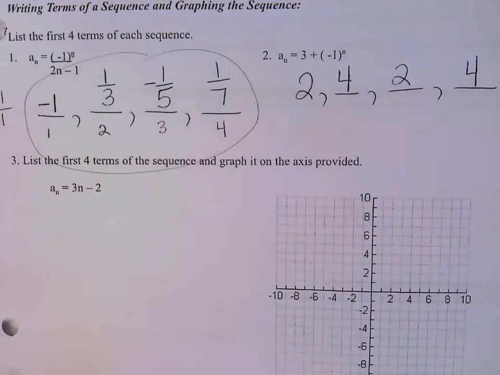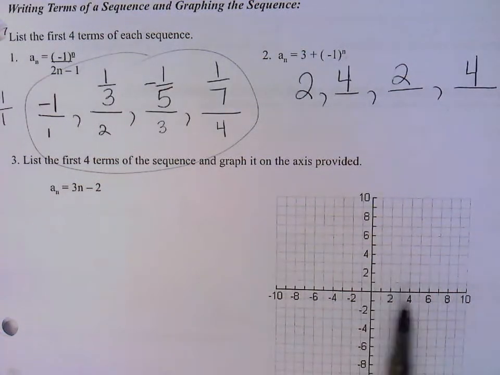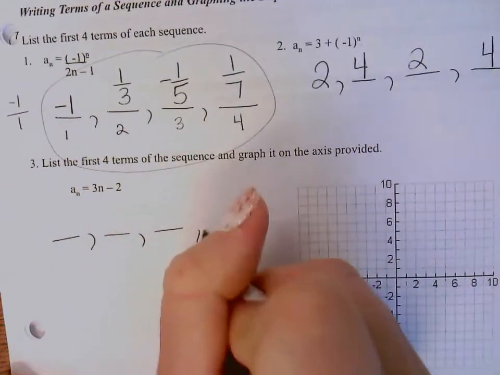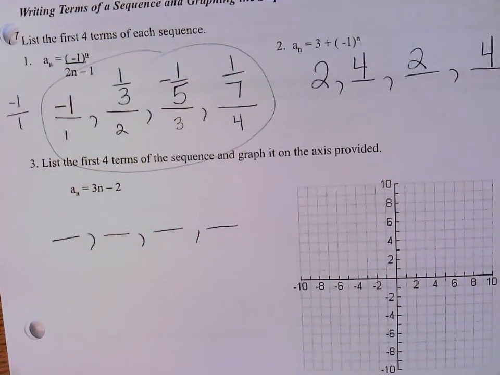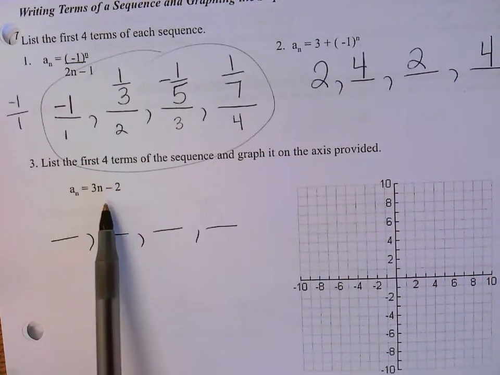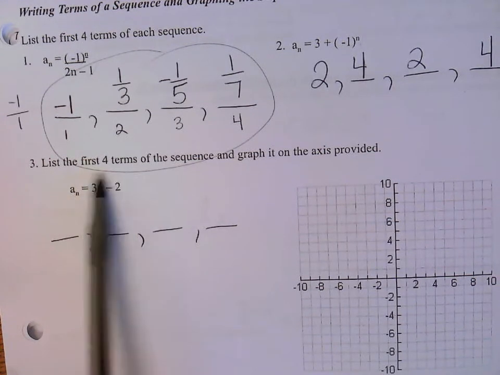All right, so see if you can list the first 4 terms of this sequence, and then we're going to graph it, and I'll show you how to just not connect the dots. So plug in 1, 2, 3, and 4 for n, and see what you get. So this is it. You're working with sequences. You're learning a new notation that you might not have known before, but it's not any harder than working with a function.